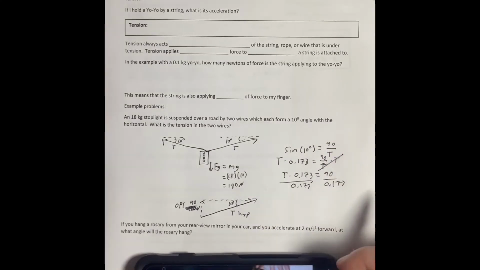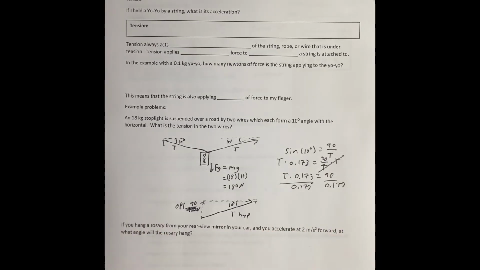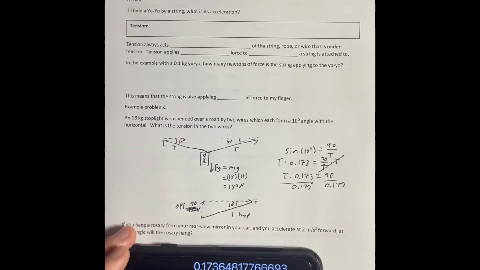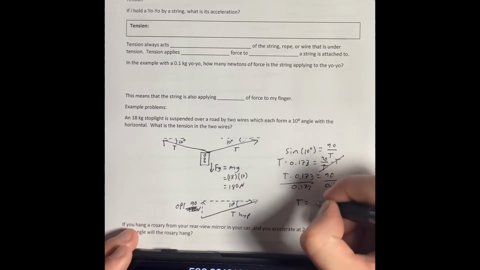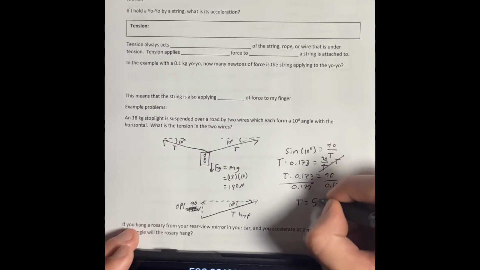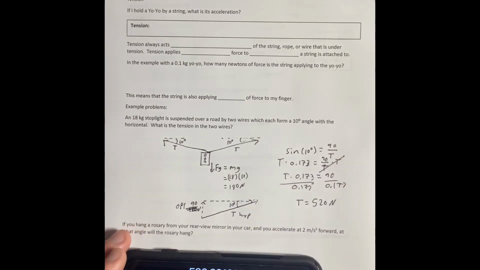All right, so to get my answer, I'm going to do 90 divided by 0.173. So my total tension in this wire is going to be 520 newtons. Okay, cool. This makes sense.